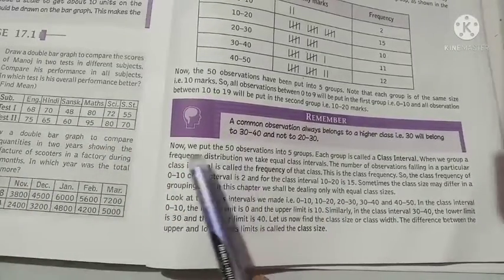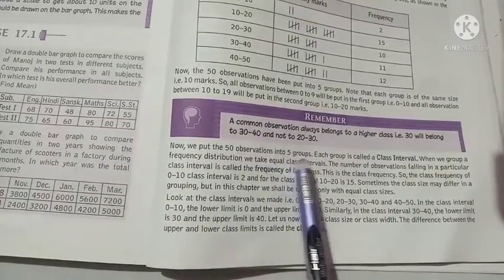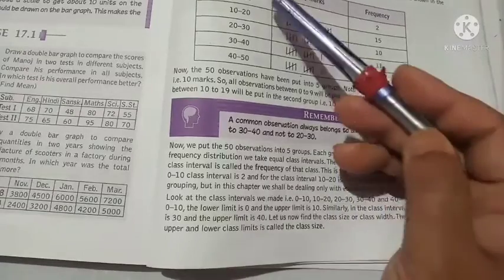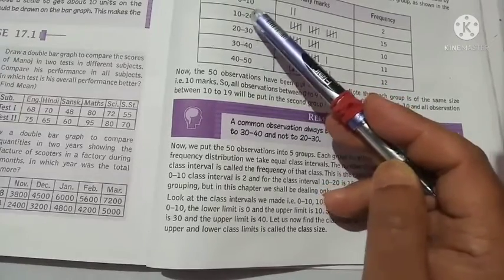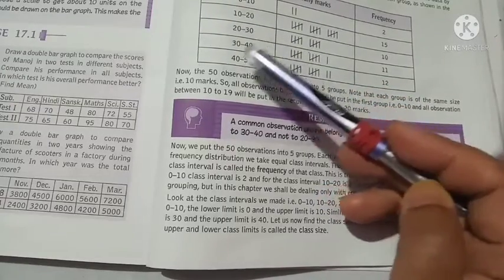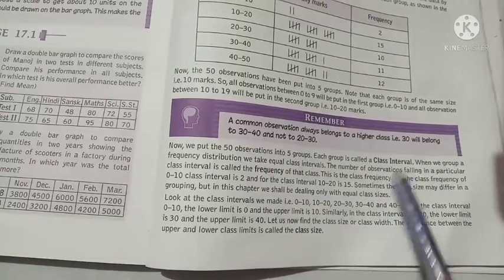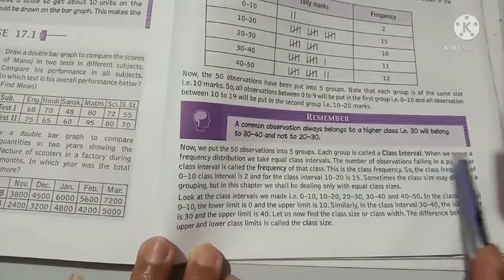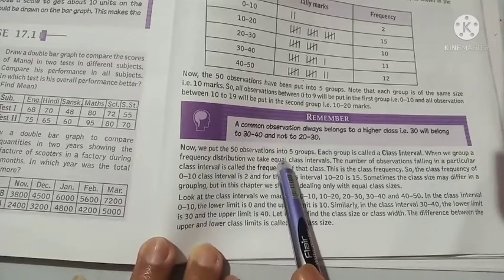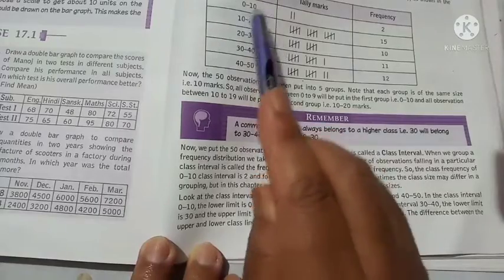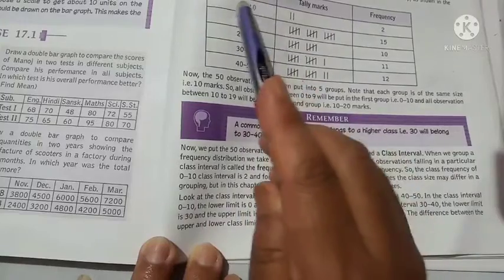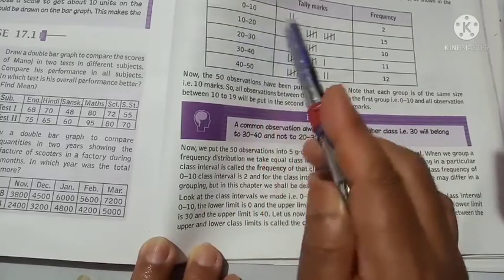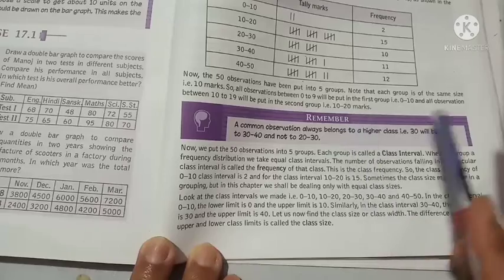So again, here we put the 50 observations in 5 groups. Each group is called a class interval. This type of grouping of marks, 0 to 10, 10 to 20, 20 to 30, 30 to 40, and 40 to 50, we call a class interval. When we group a frequency table, we take equal class intervals. Here also the same size, 10, 10, 10. If it is 5, we should keep 5, 5, 5.